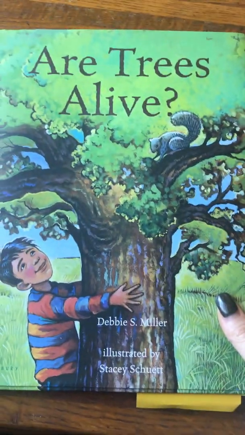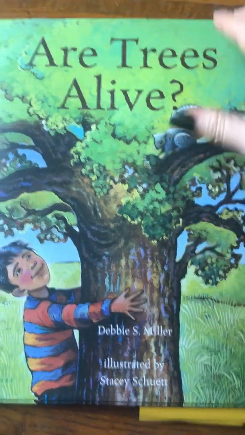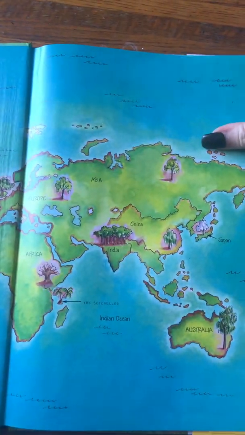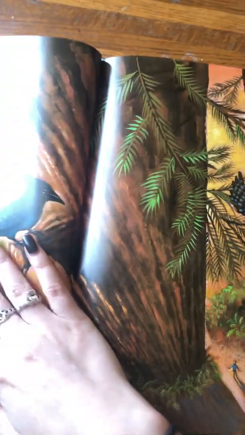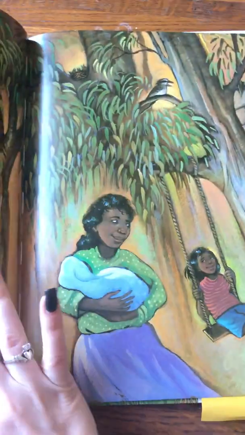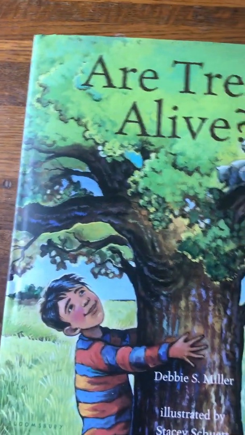So, on Wednesday and Thursday of this week, we read our story, Are Trees Alive? And we learned a lot about all of the different ways that we know that trees are alive. We also noticed some patterns about things that are the same and different with all of the trees that we saw in the book. So today we're going to do some writing about it, and I want to teach you a new skill that we've not really talked about before.